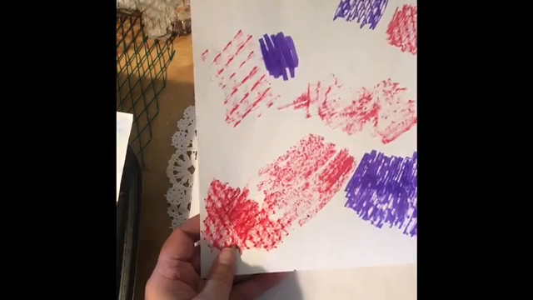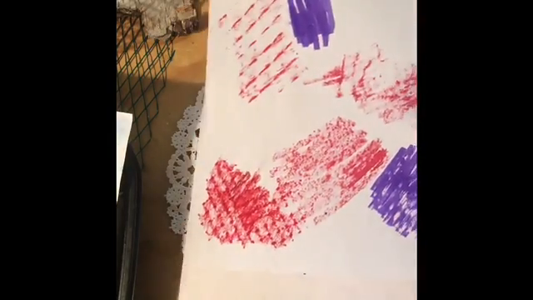So go ahead and do some experiments with texture and see if you decide you want to use colored pencil for some of them, marker for others, or crayons for others.